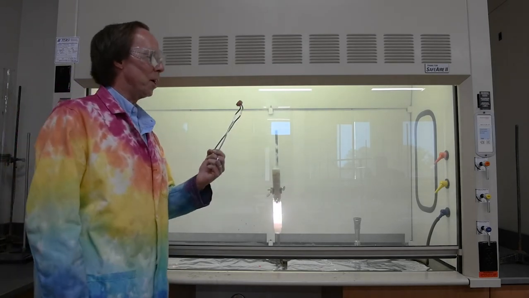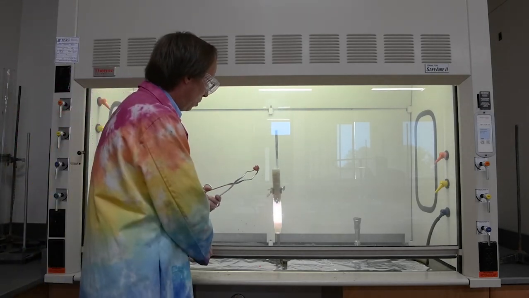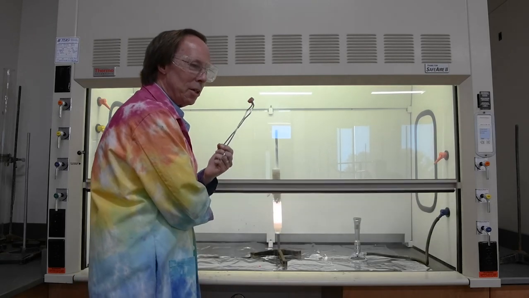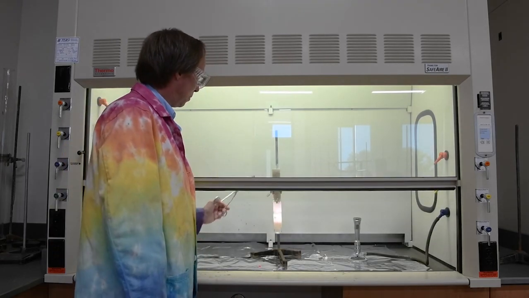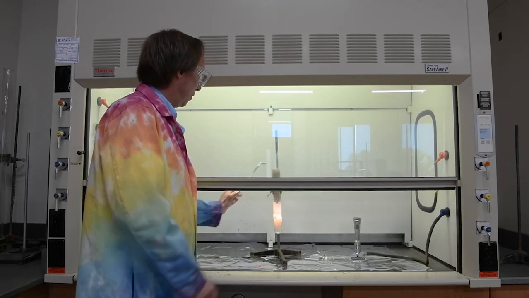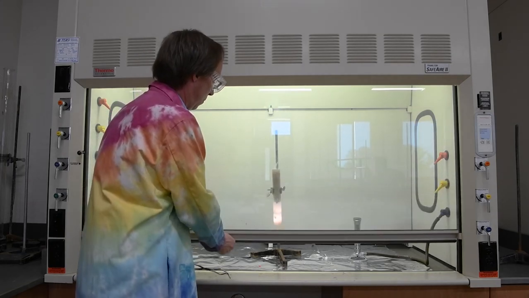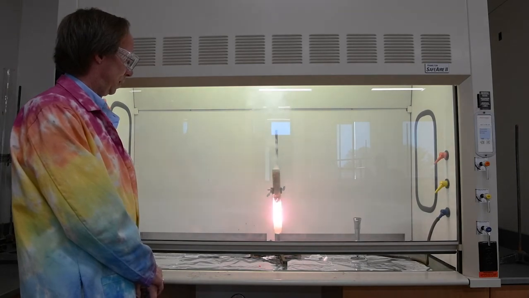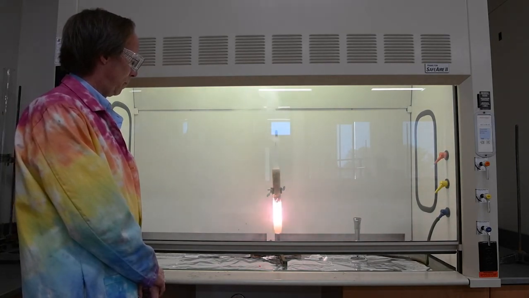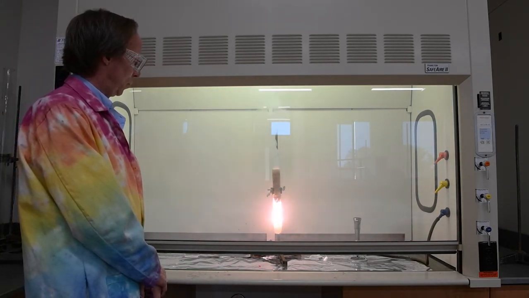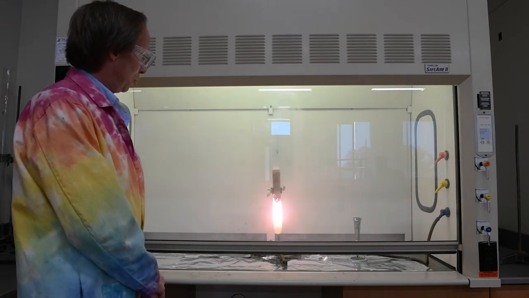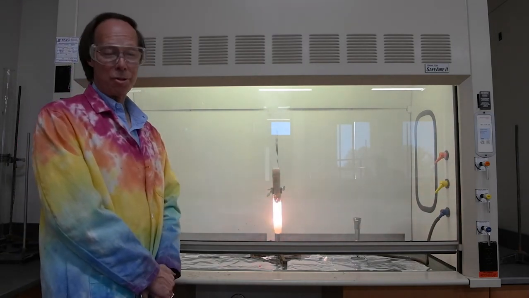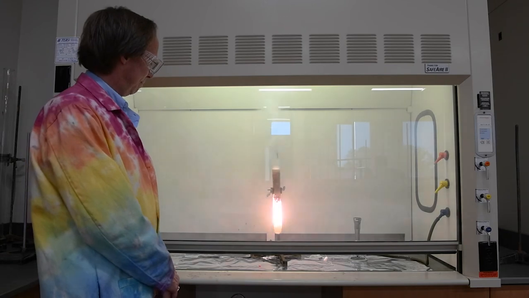But let's finish it up with our eraser. Even though there's no calories in here your body can use, it does have a lot of calories. So the next time you're chewing on your eraser, remember this.